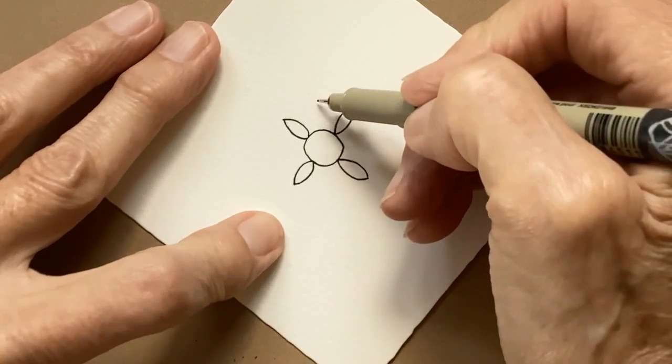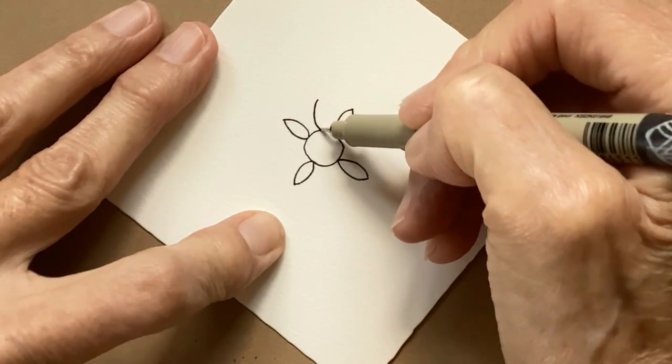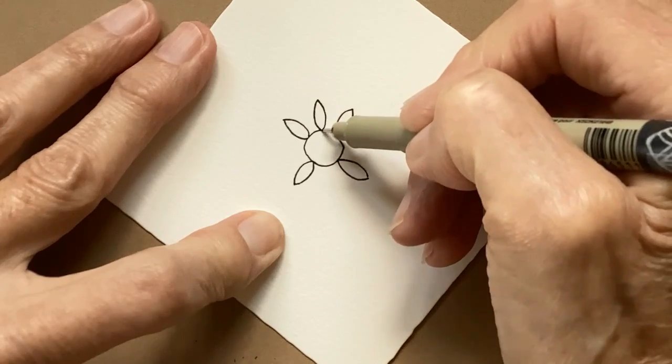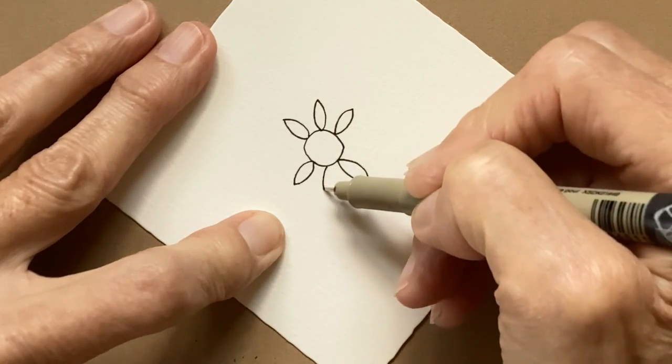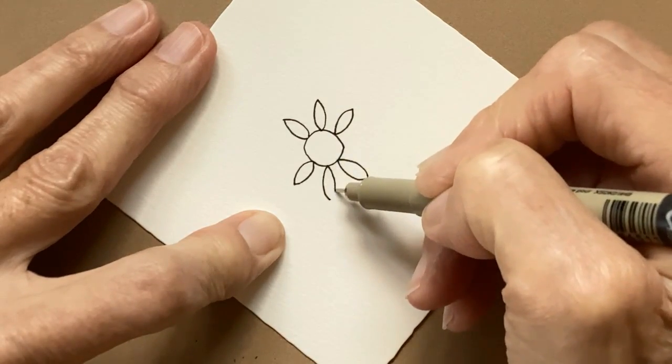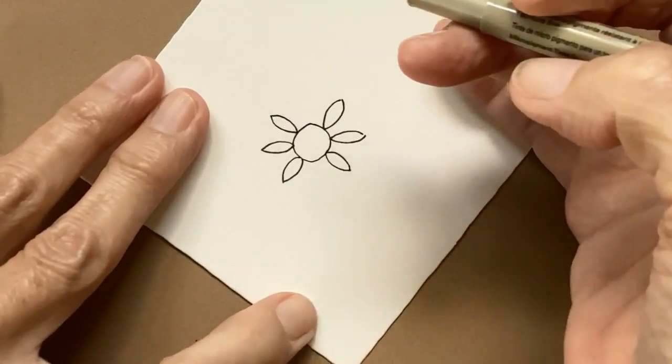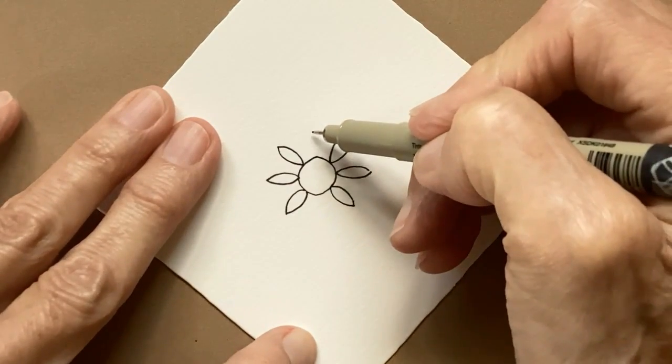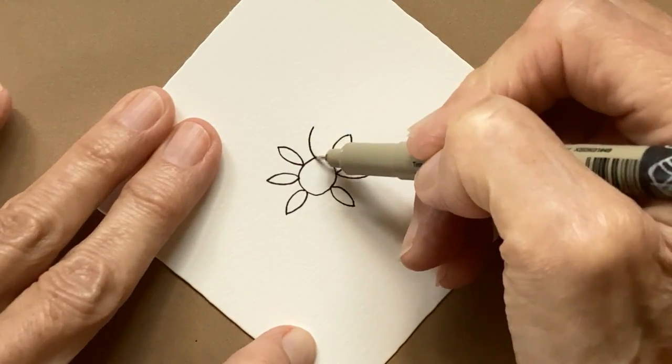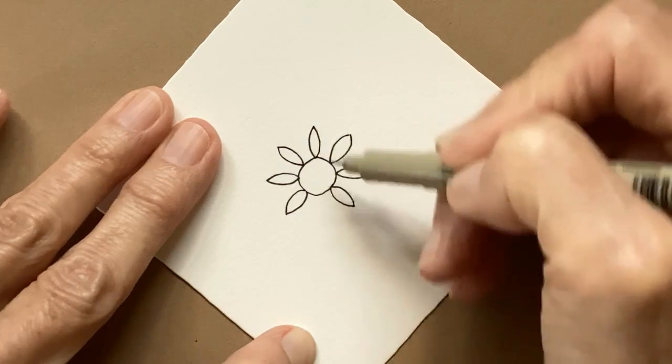Okay, now let's put one in between these. And mine are not exactly the same size or height, but it's okay.